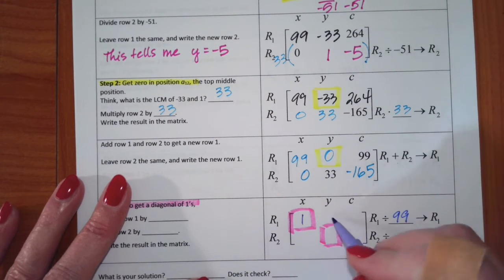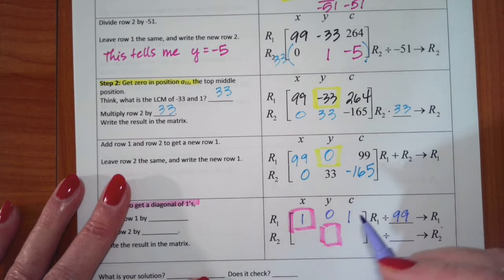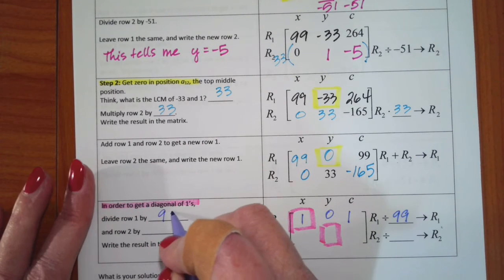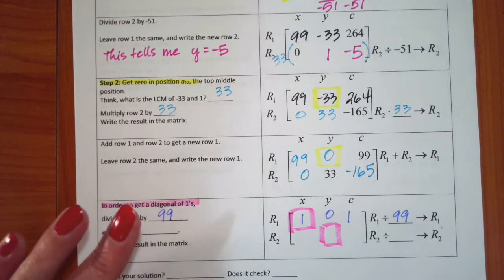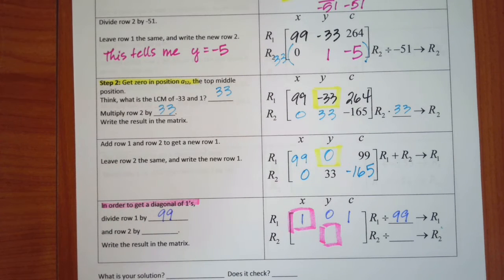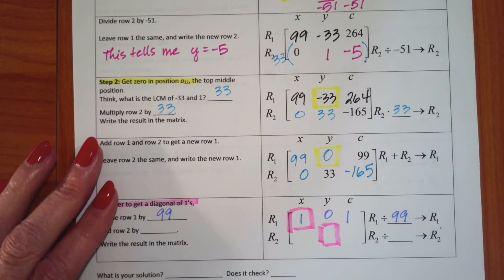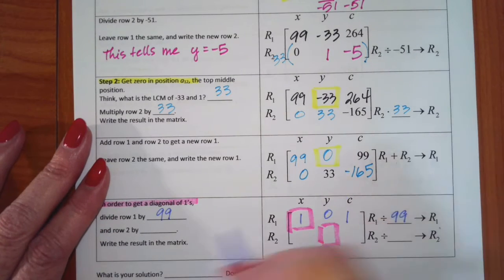So that gives me 1, 0, 1. And for row 2, I can divide row 2 by 33.